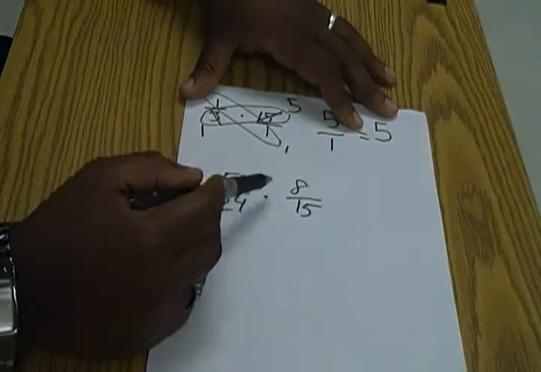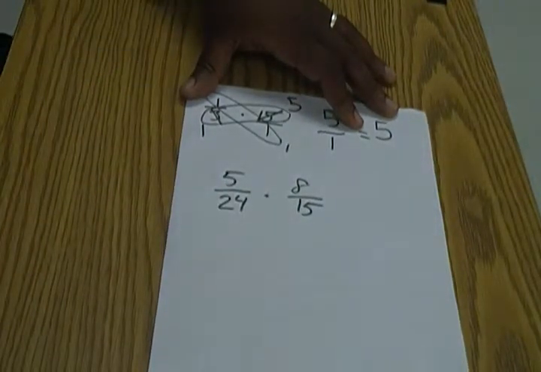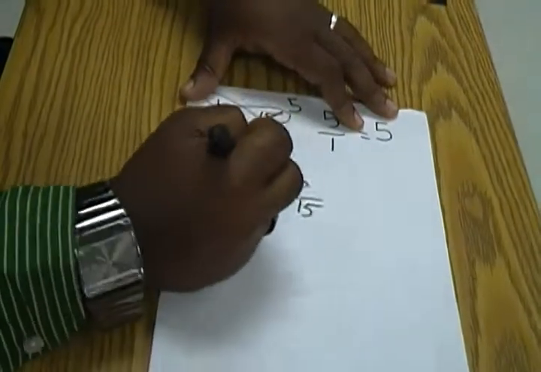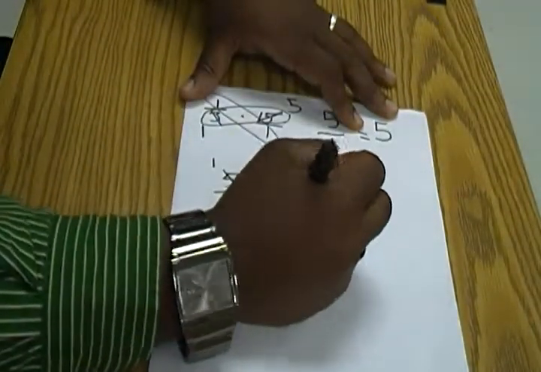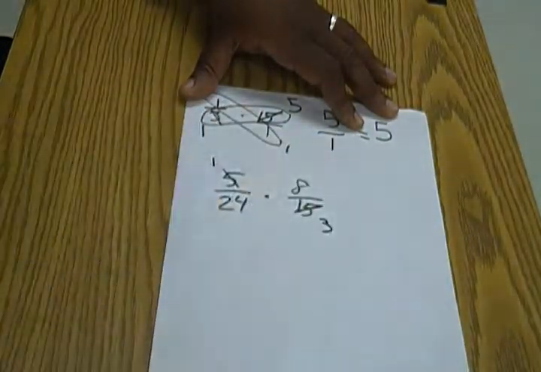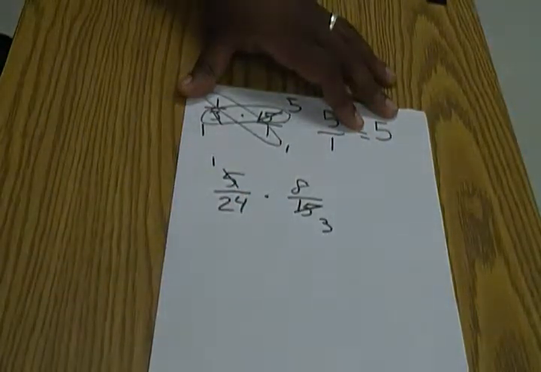We're saying 5, can anything go into 5 and 15? In this case 5 can go into 5 and 15. Alright. So we're going to divide 5 by 5, which gives us 1. 15 divided by 5 gives us 3. Then we're going to go to the next side. Can anything go into 8 and 24?